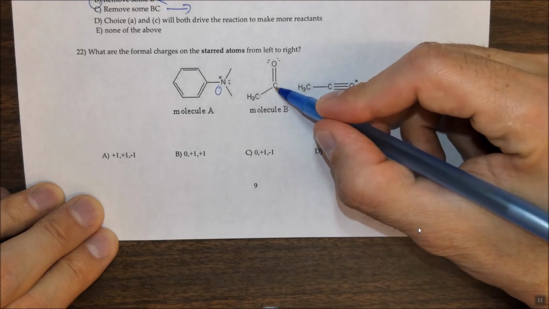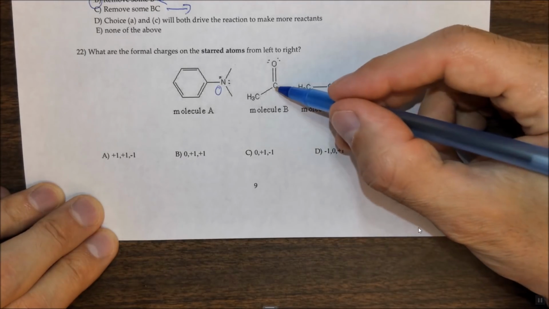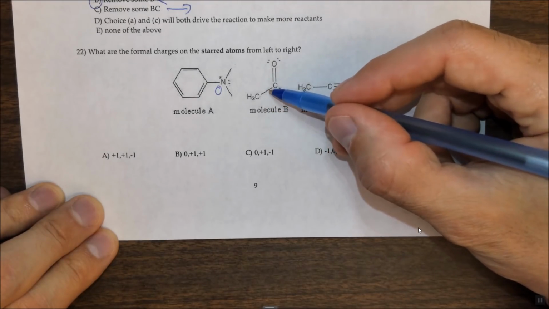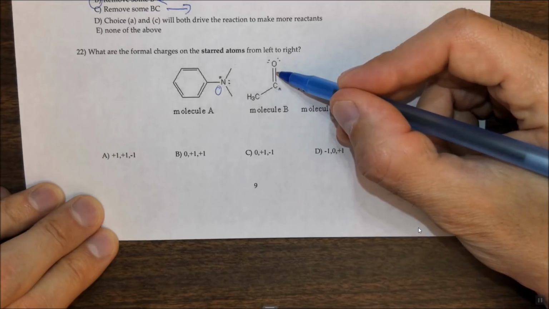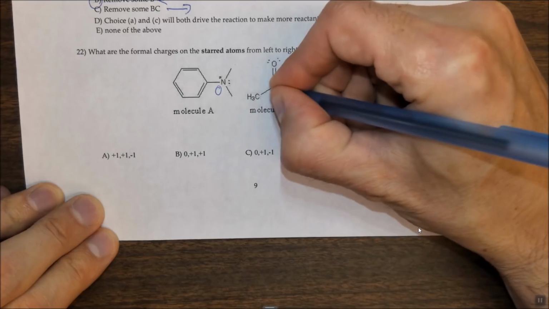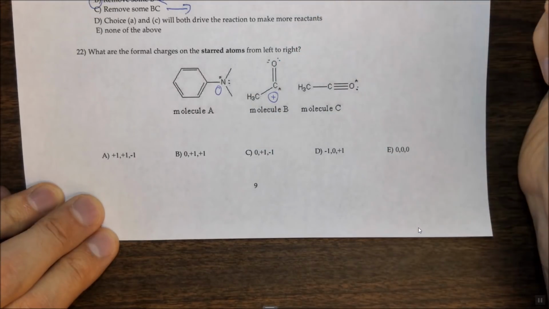Carbon is in 4A. So how many electrons does it want? It wants 4 around it. How many does it have here? Count the dashes as 1, count the dots as 1. 1, 2, 3. It's missing an electron. The charge of something that's missing an electron is positive. This is actually the acylium ion that was talked about in our previous question.